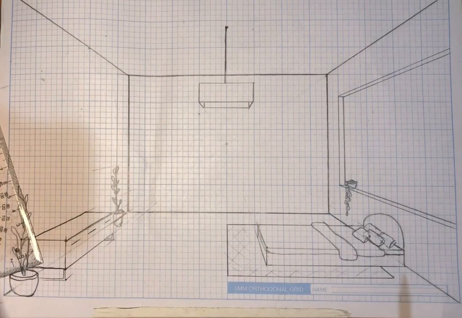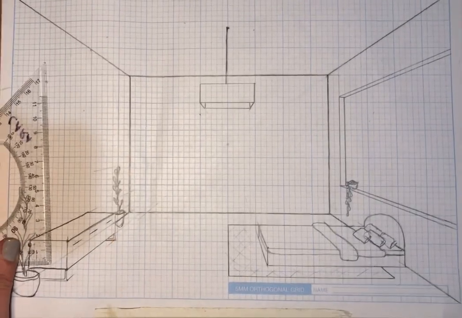And finally, we'll put one floating shelf in above here, maybe a bit of a mirror as well.